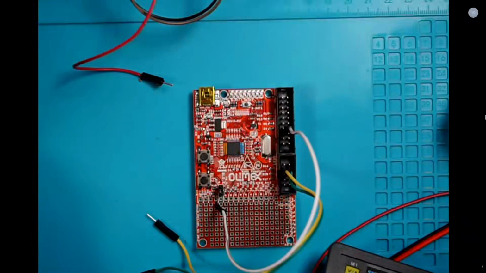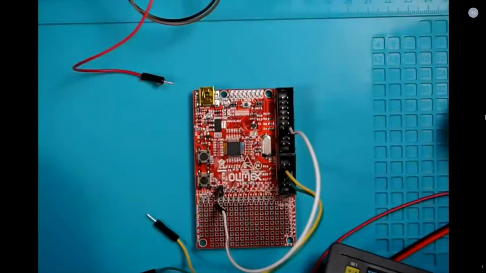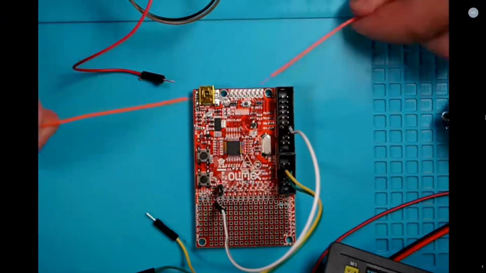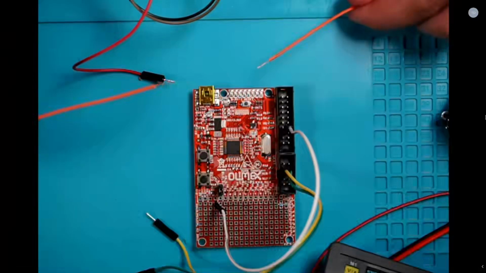Now I remove the capacitors because, of course, anyone who remembers their university lecture knows capacitors work as filters as well. That's why we want to get them out of the way. So capacitors removed. Now we need to solder two wires onto there. Fortunately, while Thomas was doing his part, I've already prepared the wires.